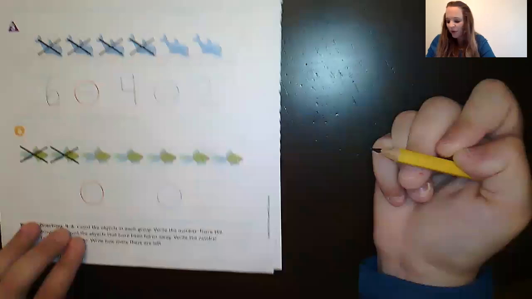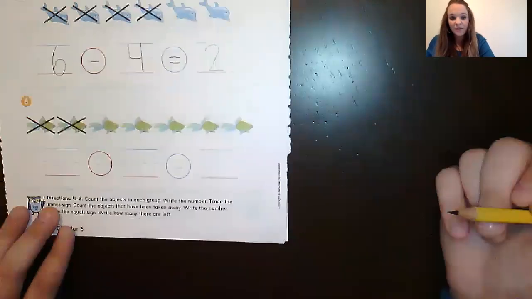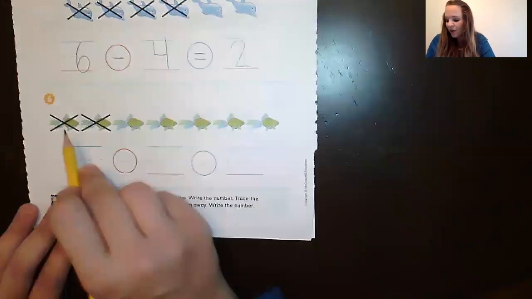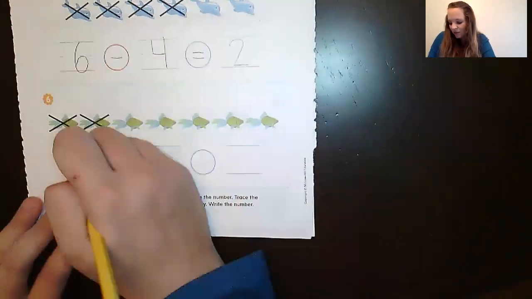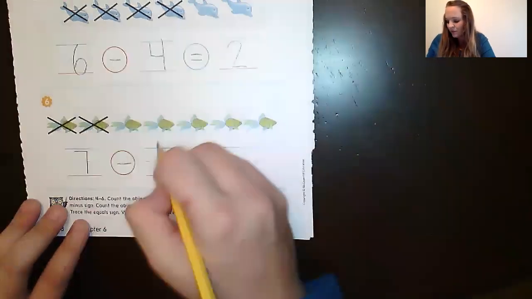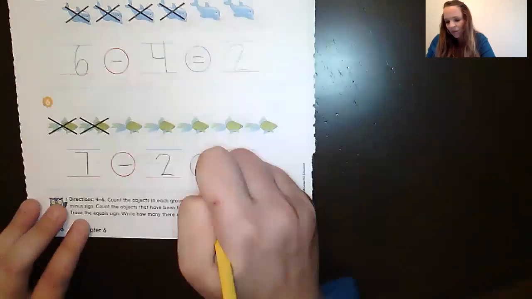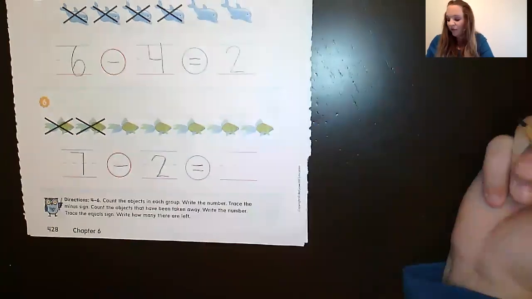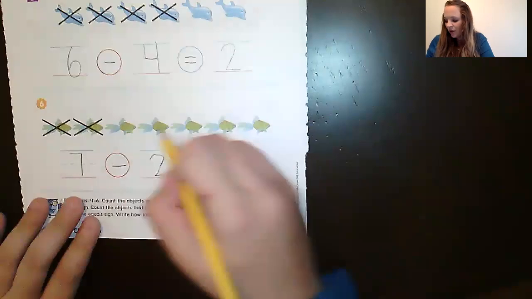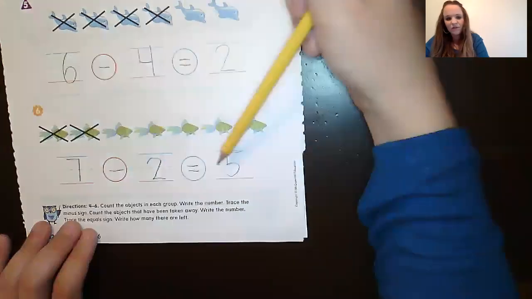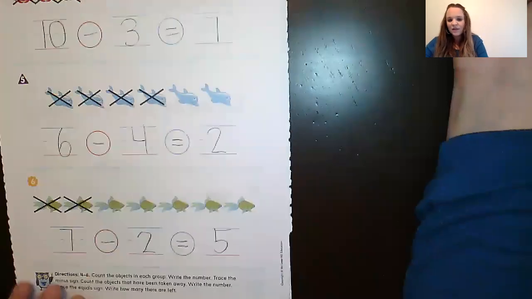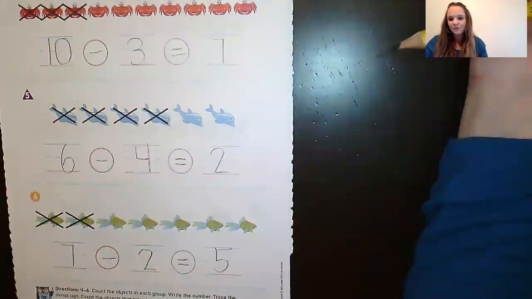All right, and the last part, these little fish at the bottom. Let's count how many all together. 1, 2, 3, 4, 5, 6, 7 fish. How many did we take away? 1, 2. Equals, how many fish are left? 1, 2, 3, 4, 5. Let's read our subtraction sentence. 7 minus 2 equals 5. All right, Miss Landry, I'll leave this here for a minute. Pause it if you need to.